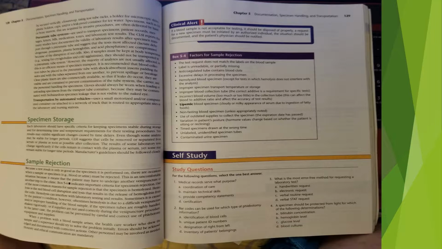One of the most common reasons for sample rejection is that the specimen is hemolyzed. Hemolysis is the disruption and lysis of red blood cells that results in the release of hemoglobin from the cells. Hemolysis can interfere with laboratory testing and results. Sometimes it is caused by the patient's condition. However, oftentimes hemolysis is due to a difficult venipuncture and/or improper handling of the blood sample, if the specimen tubes are roughly handled, shaken vigorously, or if supplies are not used correctly during the venipuncture procedure. In the latter case, the problem can be prevented by careful and correct use of phlebotomy equipment and supplies.